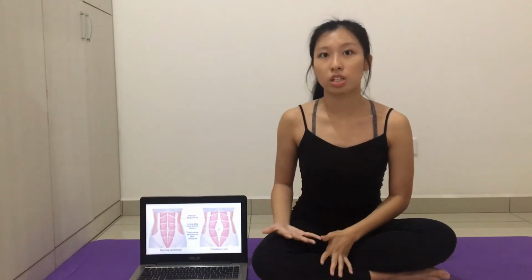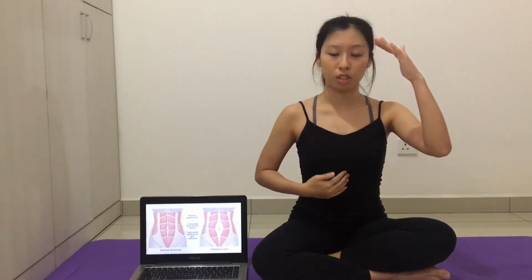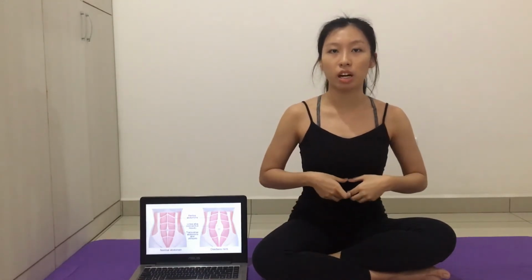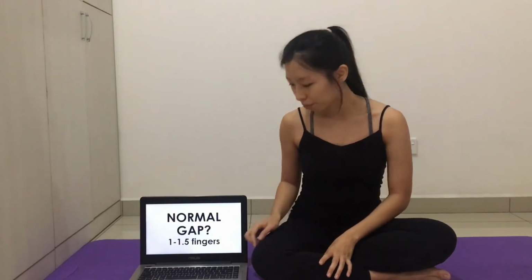So this separation, also known as the diastasis, can happen at any part of the line, whether it's the upper, middle, or the lower part of your tummy. A normal gap of a person without diastasis recti would be 1 to 1.5 fingers. So anything that goes above 1.5 fingers, we'll consider that as diastasis recti.